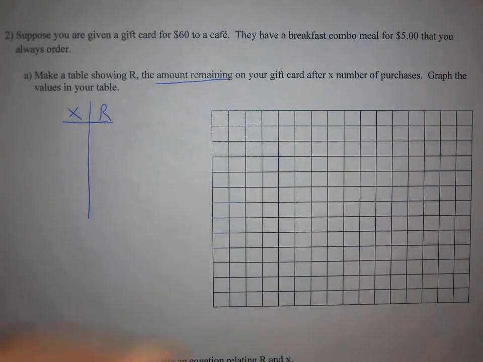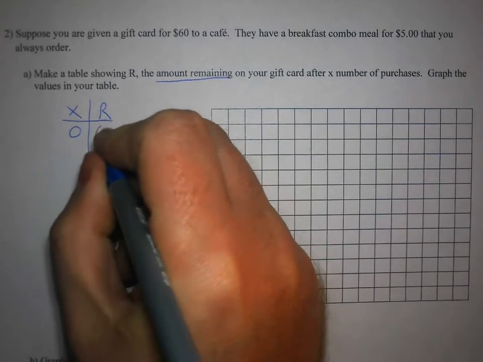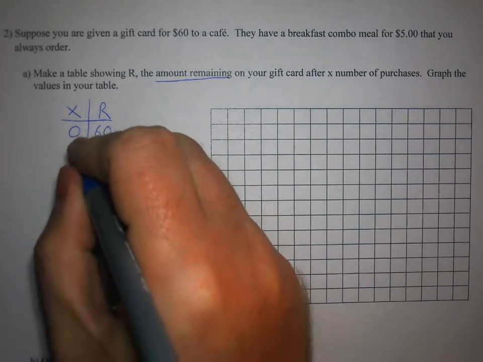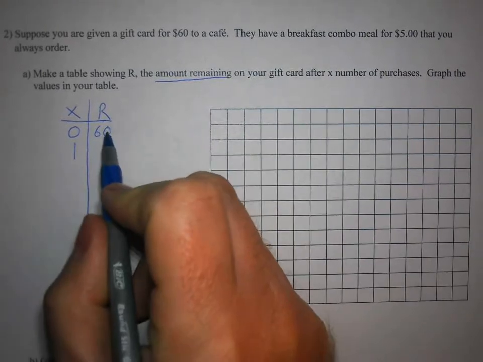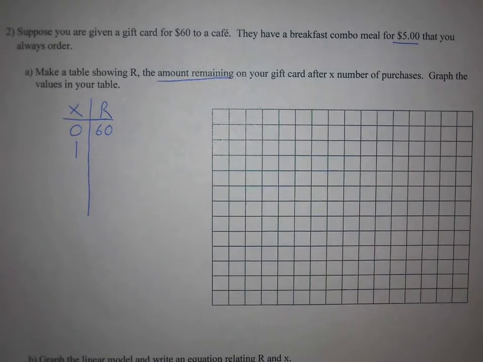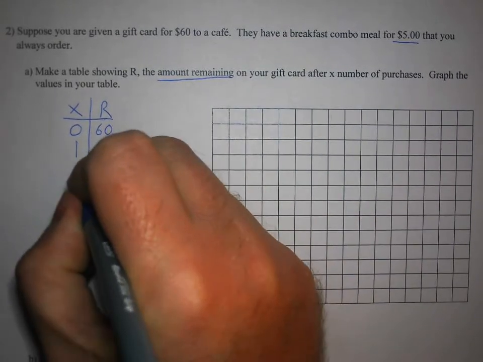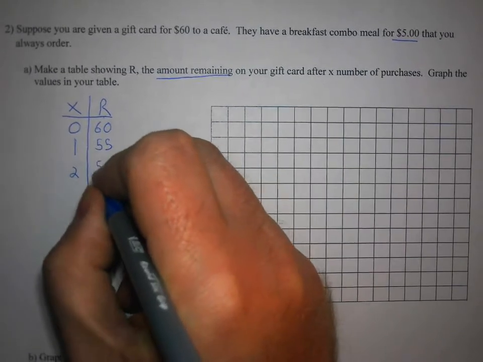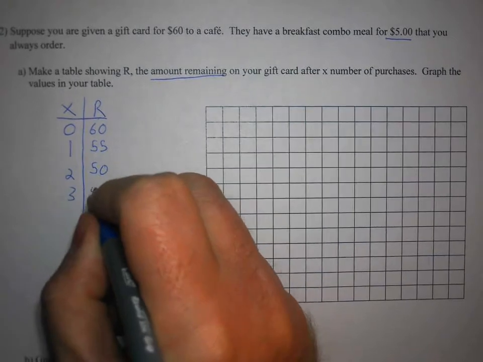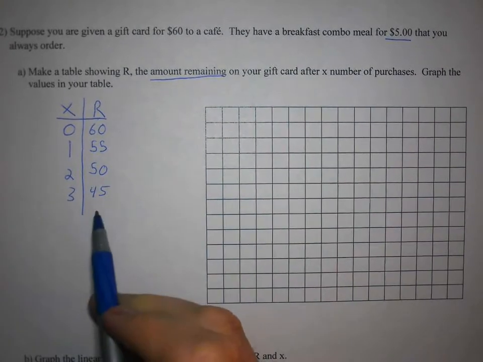Well, when you start out, after 0 purchases, when you first receive the card, there's $60 remaining on the card. After 1 purchase, that's going to decrease by 5, because the combo meal is $5. So if you decrease it by $5, you end up with $55. After 2 meals, you're going to lose another $5 to take you down to $50. After 3, you're going to end up at $45, and so on. Now eventually you're going to get down to 0.